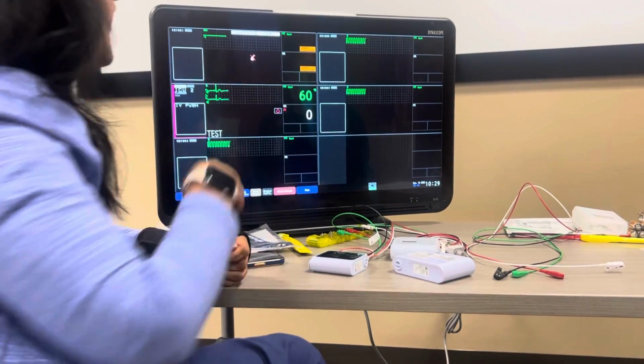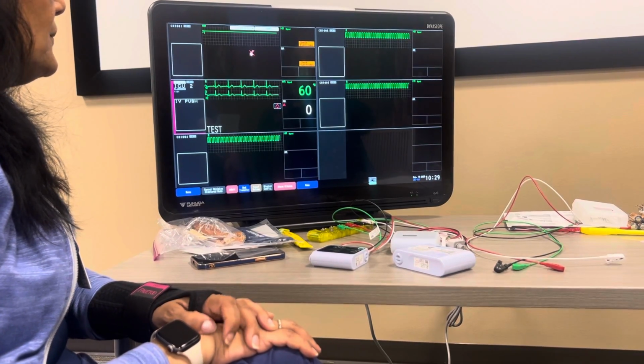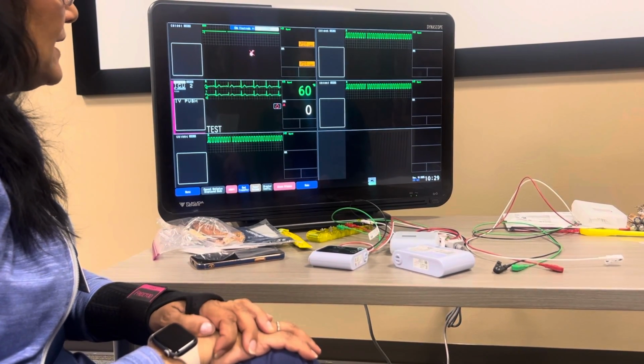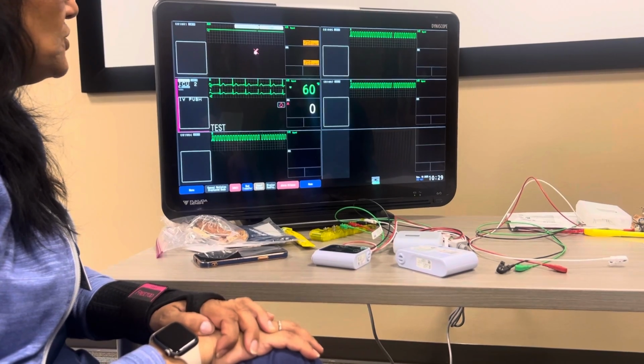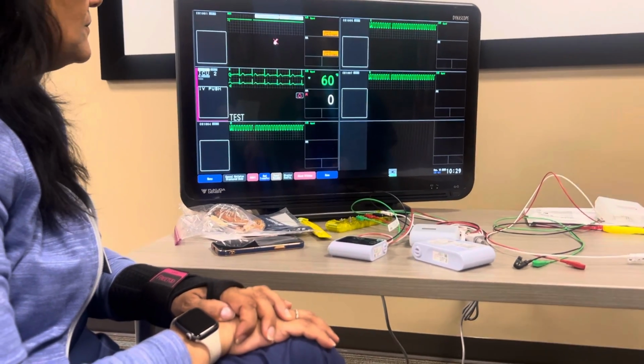What if this patient was alarming and the doctor said, call me at 180 heart rate? How do I change that so it reminds me? Press and hold on the rate.